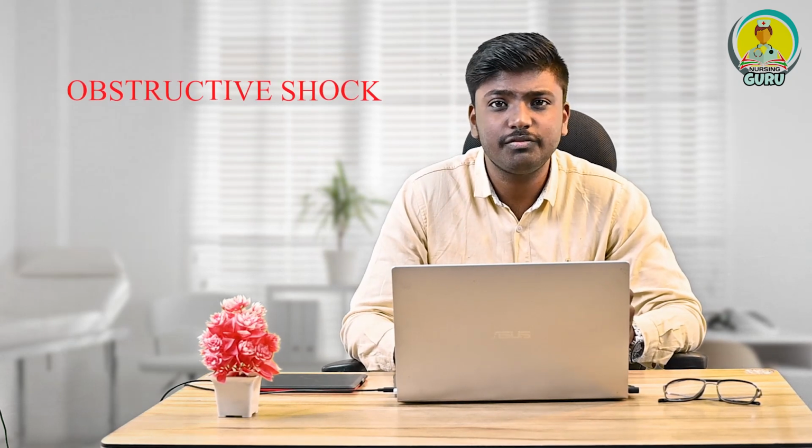And the third type of shock is called obstructive shock. The obstructive shock occurs due to some physical obstruction present in your blood vessels. How is the physical obstruction present? It might be because of some atherosclerosis, fat deposits occurring there, or due to some blood clot present in your body. So these are the obstructions present in your blood.